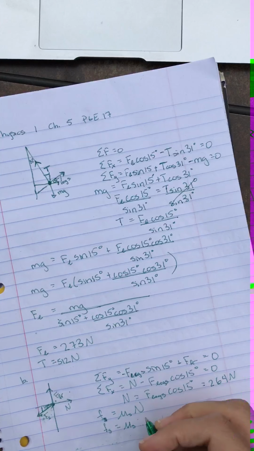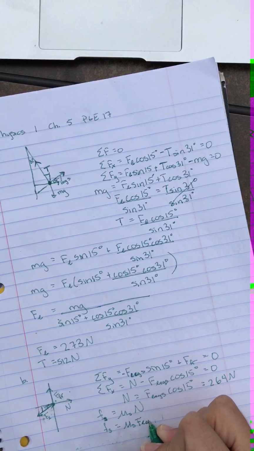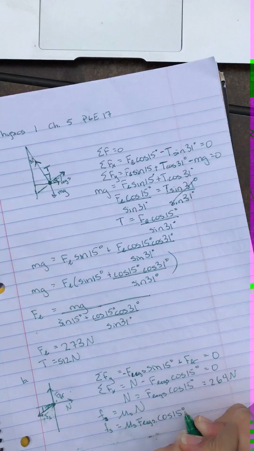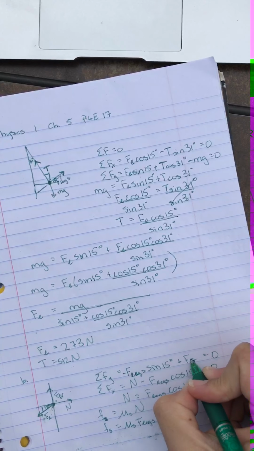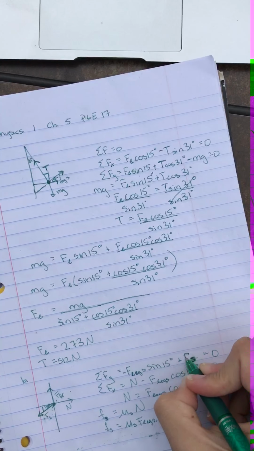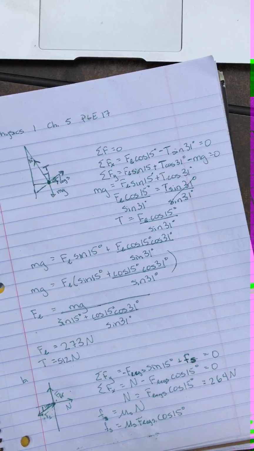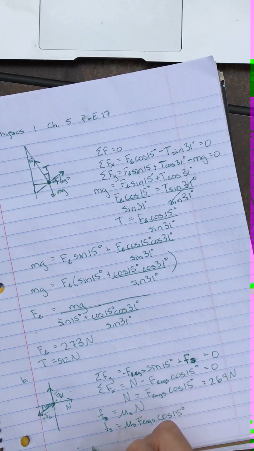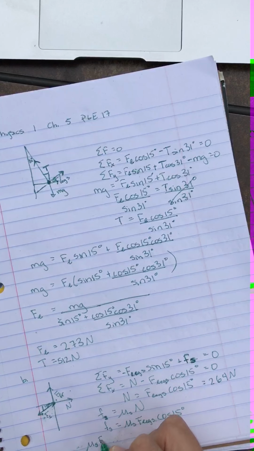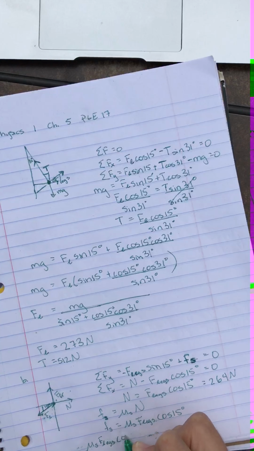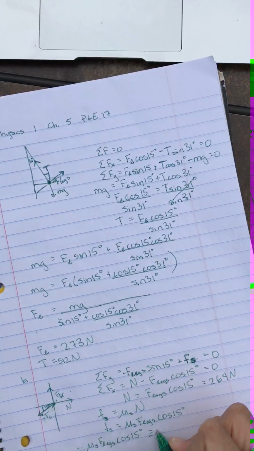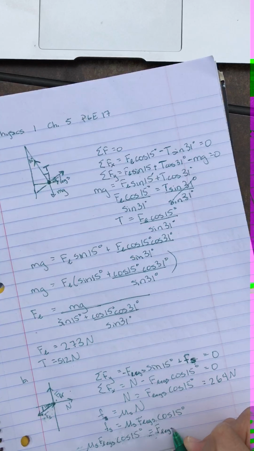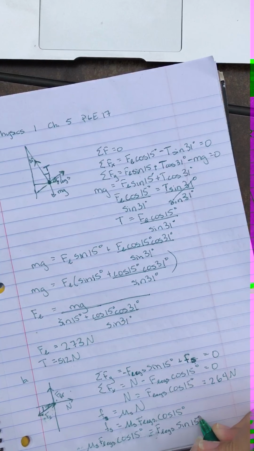So mu s times the normal force, which is the force of the legs times cosine of 15 degrees. So then, this should be Fs, friction static, is what that was. So then we can set these equal to each other. So mu s times the force of the legs times cosine of 15 degrees equals the force of the legs times sine of 15 degrees.